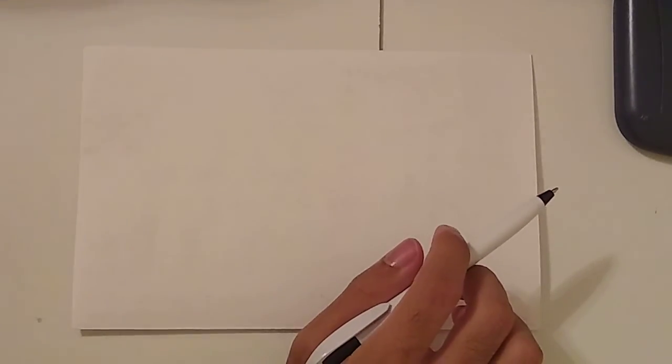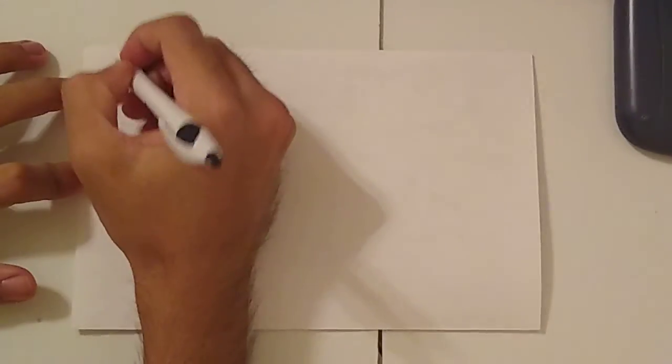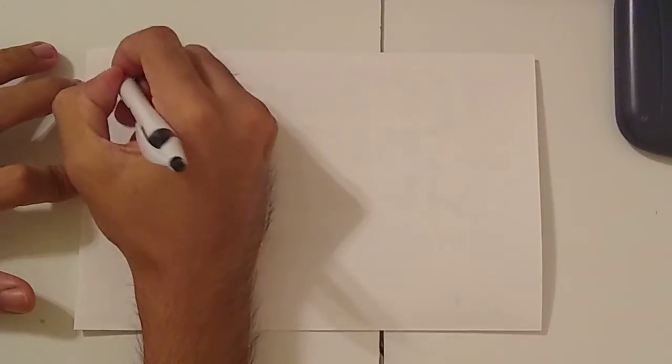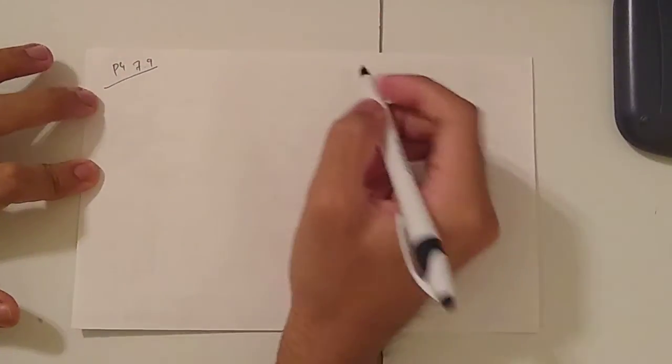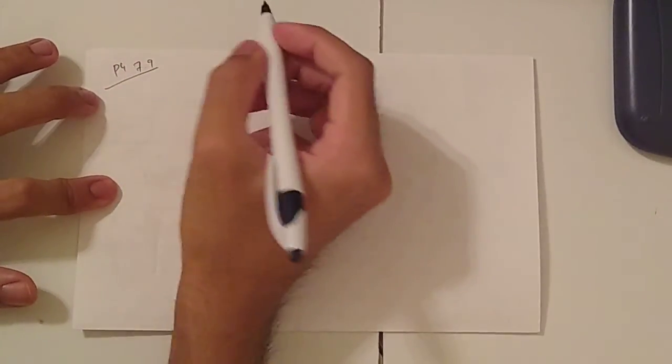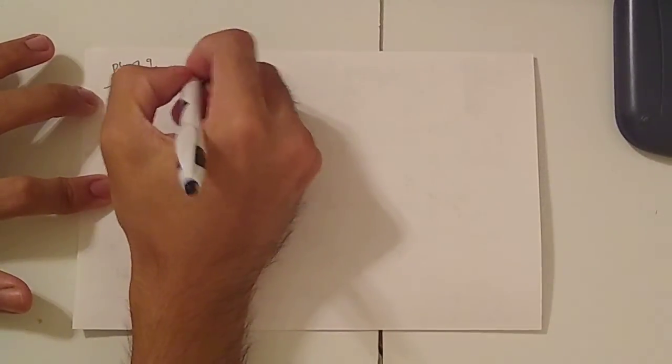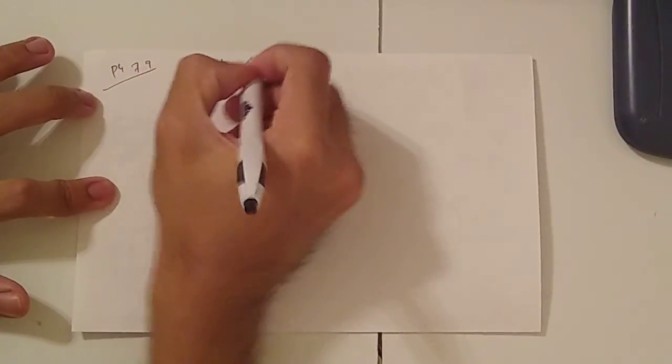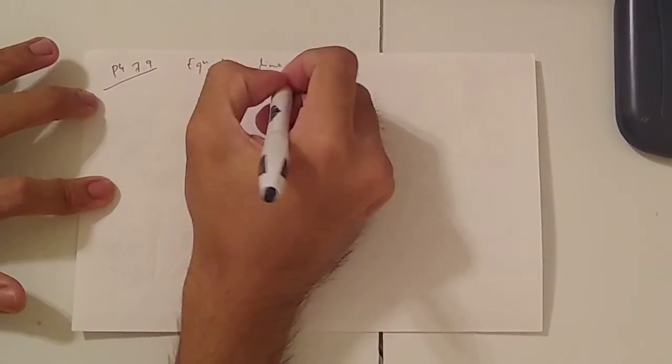In this video, we'll be discussing section 7.9 from chapter 7 of P4, and we'll be discussing the equation of a straight line in 3 dimensions using vectors.